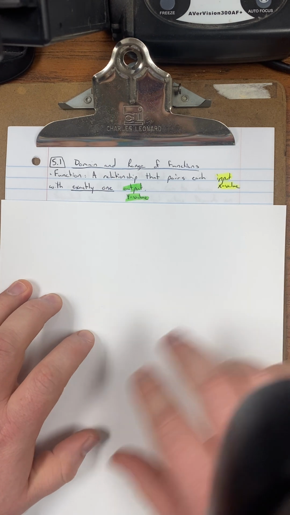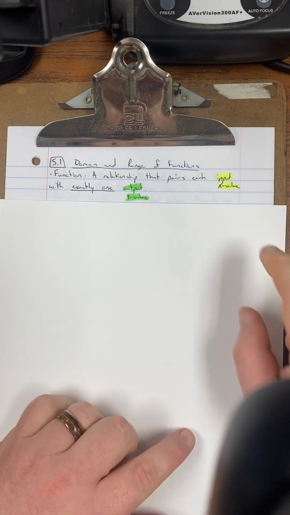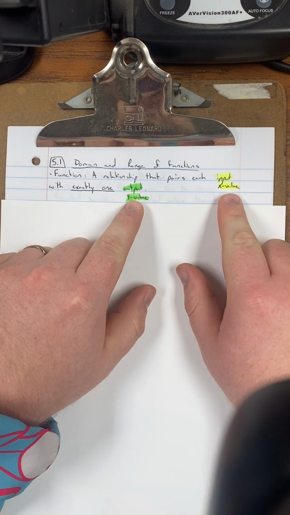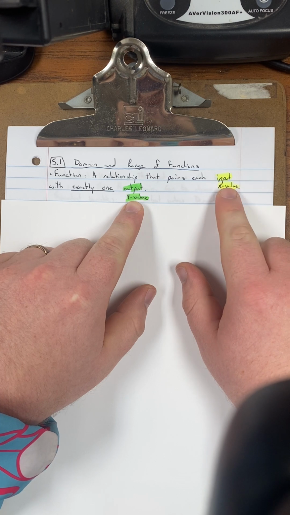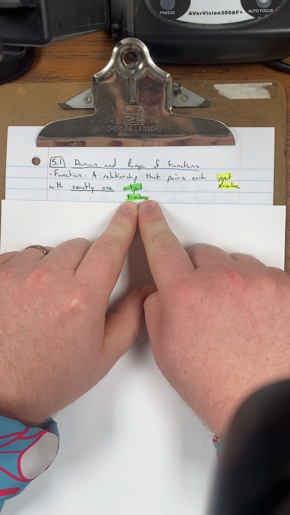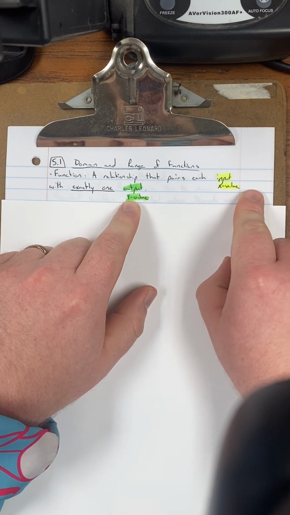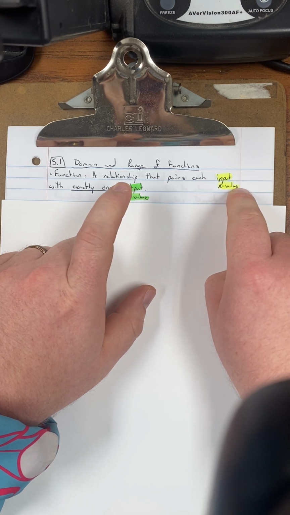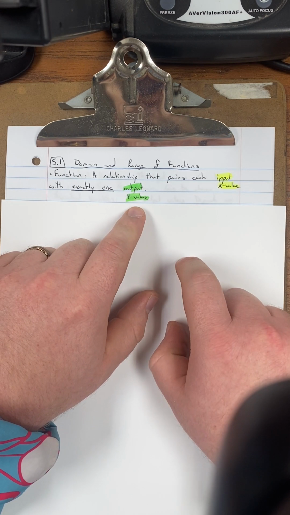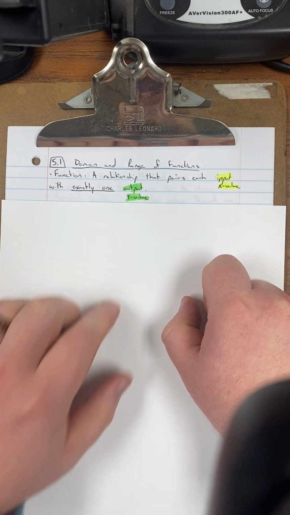So a function is a relationship that pairs each input, which are the x values, with exactly one output, y values. Notice, and I didn't put this in the notes, but this is something to notice. This is not saying the other way around. This is not saying each output is paired with an input. This is just saying each input is paired with an output. And as we go through this lesson, you'll kind of see what I mean by that.